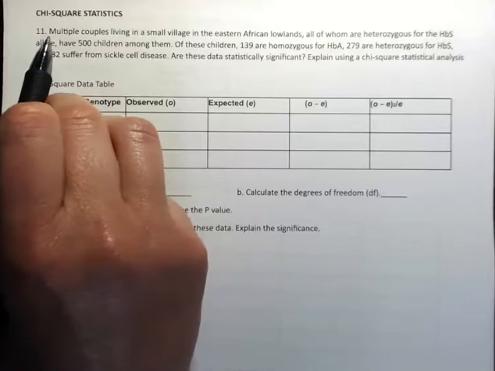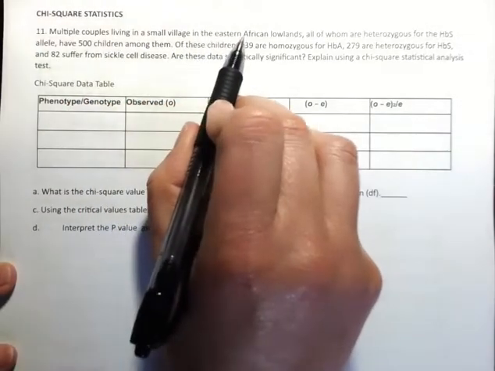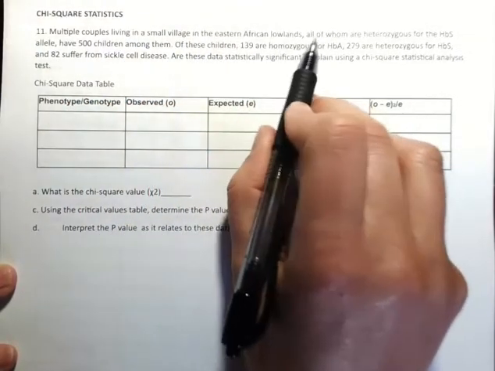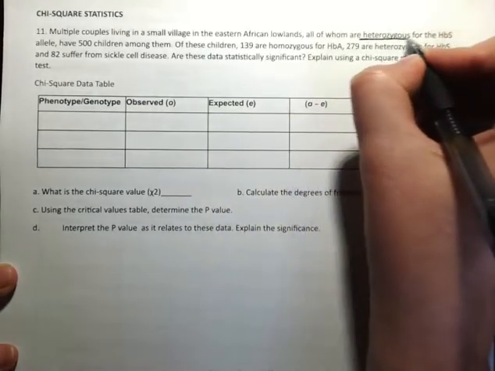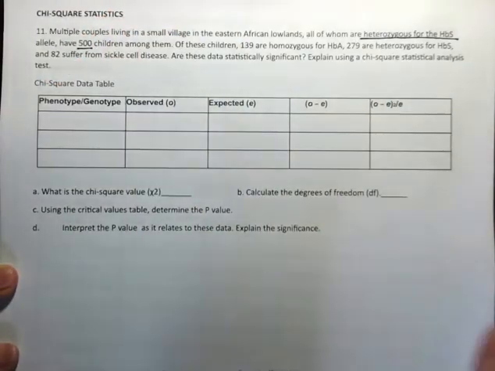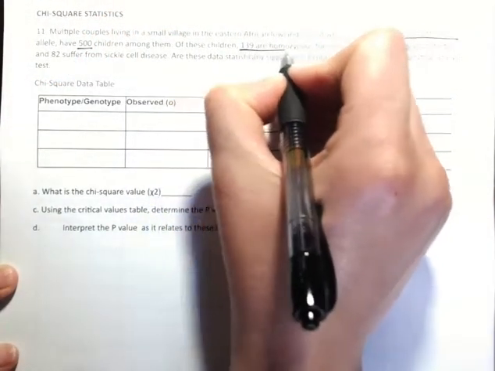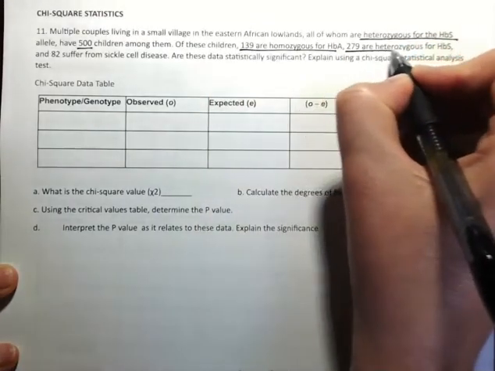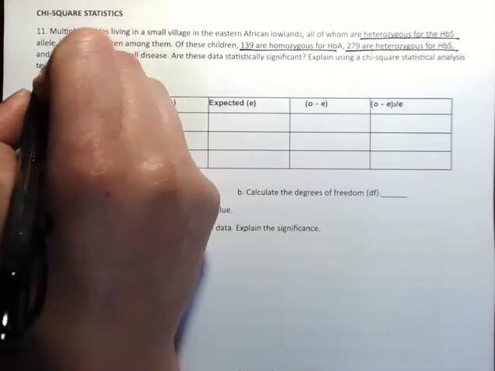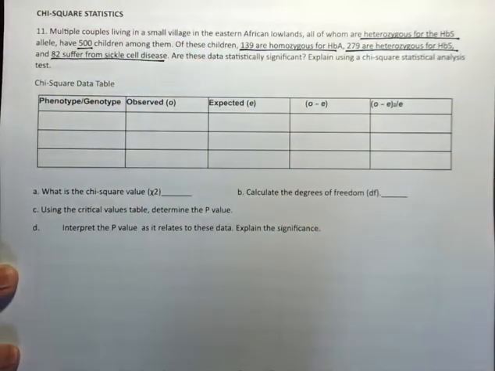So let's look. Multiple couples living in a small village in the eastern African lowlands, all of whom are heterozygous for the sickle cell allele, have 500 children among them. Of these children, 139 are homozygous, 279 are heterozygous, and 82 suffer from sickle cell disease. Are these data statistically significant? Meaning, do they diverge enough from what we would expect if it was just a normal dominant recessive inheritance pattern?